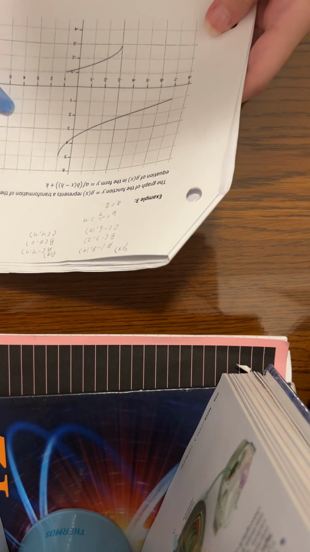That's the steps for how you should do a transformation graphing problem. We didn't do this one. If you have questions, I'll explain to you tomorrow in class.